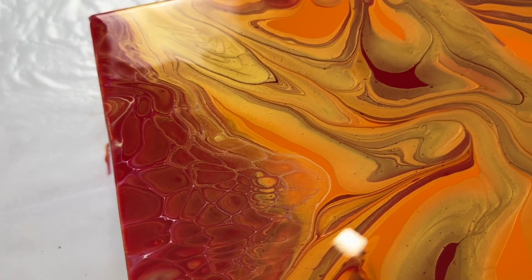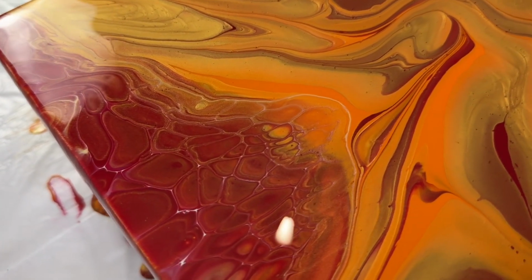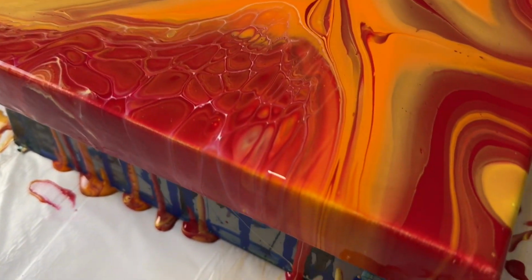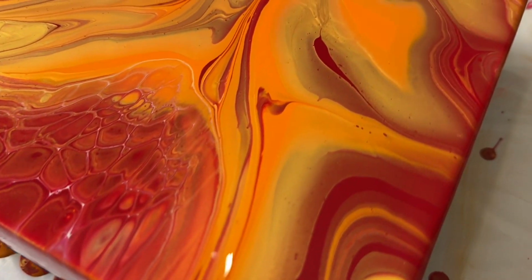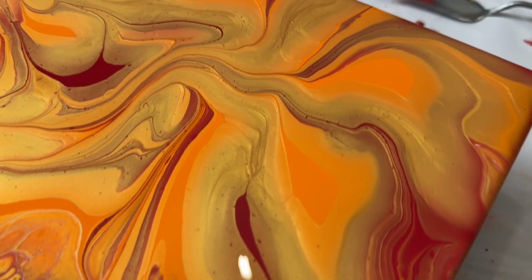So what I'm going to do is I'll leave you with some of these details. I'm going to let this piece dry and then I'll be back to show you a picture of the dry version.